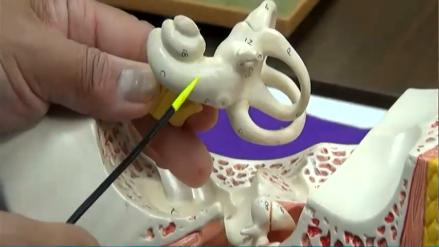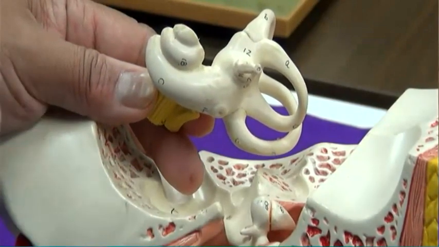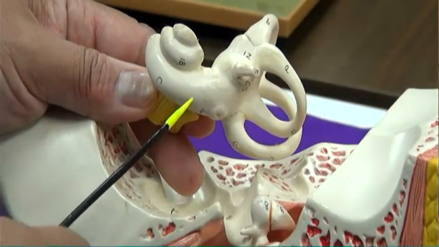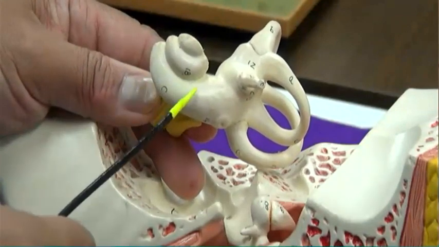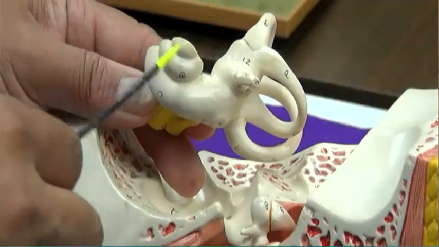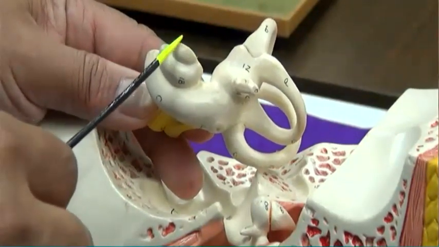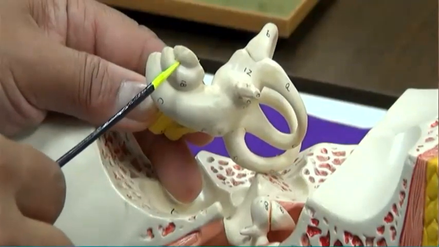So because of the basal turn of the cochlea, it forms a projection on the medial wall of the tympanic cavity, known as the promontory. And then this is the second turn, and another half turn before it forms the apex of the cochlea, which is known as the cupula.